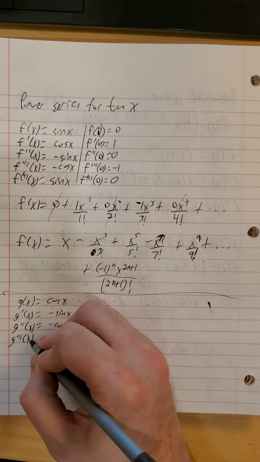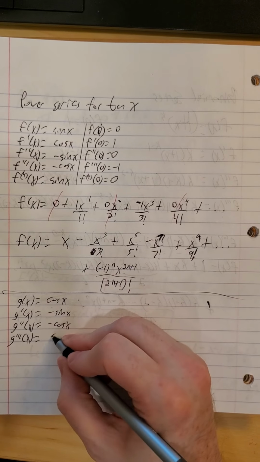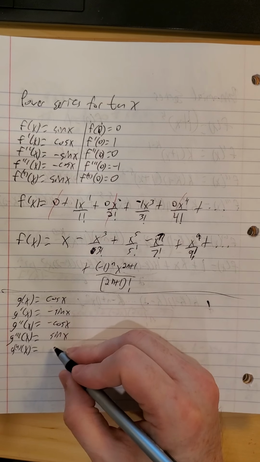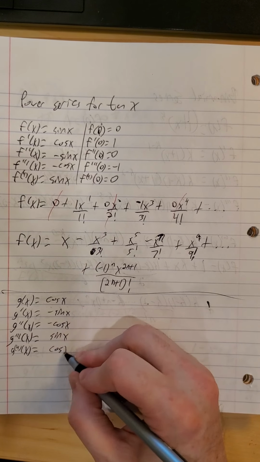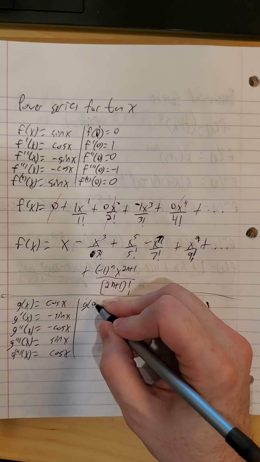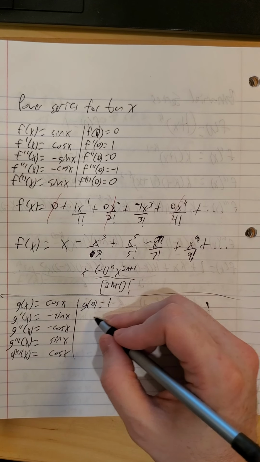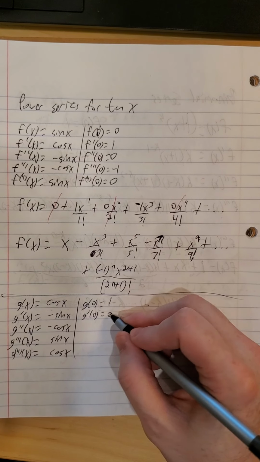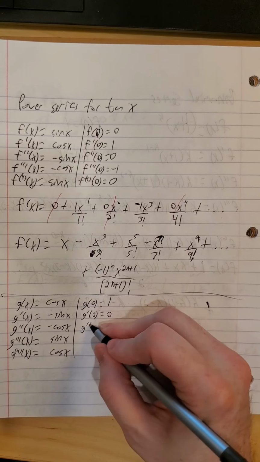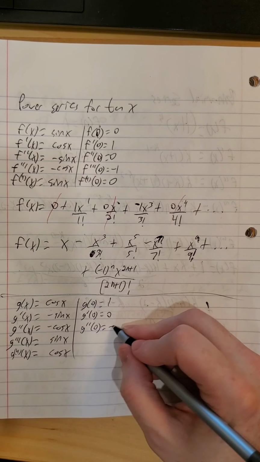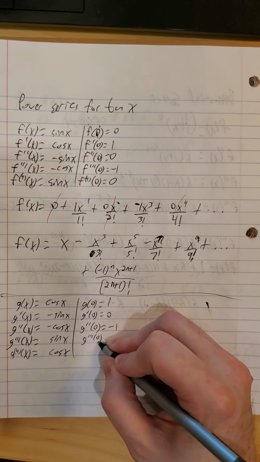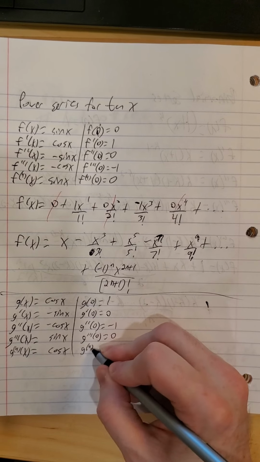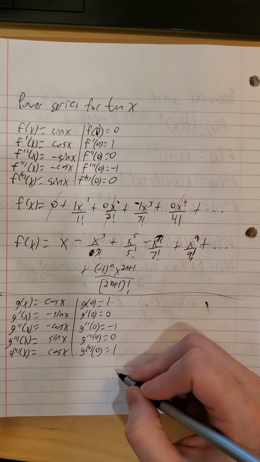Triple prime, derivative of negative cosine x is sine x. Fourth prime, derivative of sine, we're back to cosine. And then we just look at what's happening at 0 with those guys. Sine of 0 is still 0, and cosine of 0 is still 1.